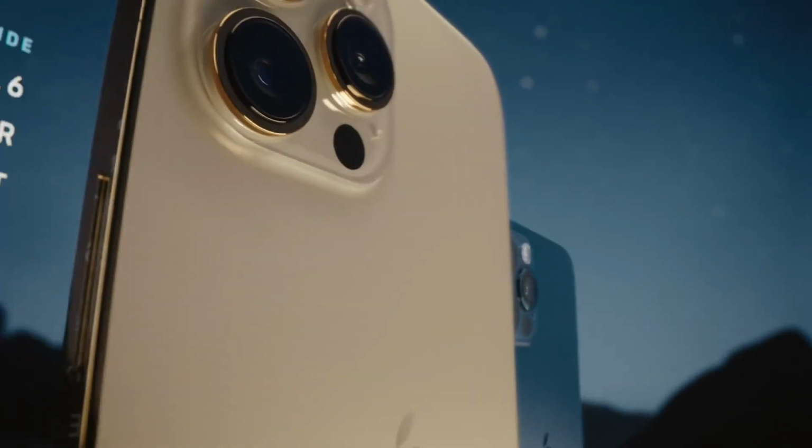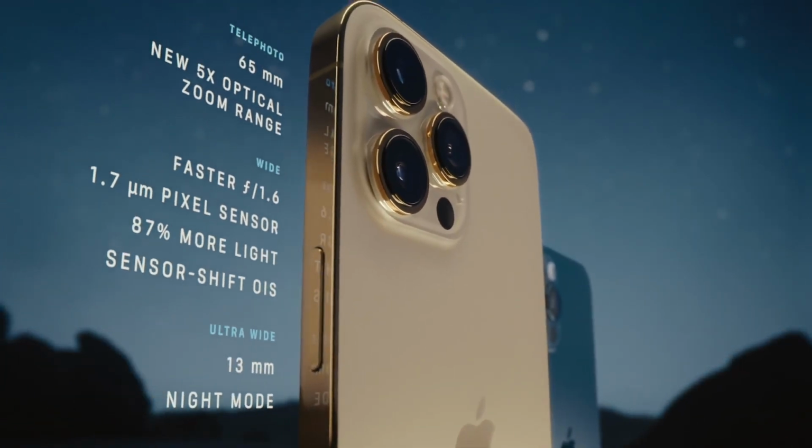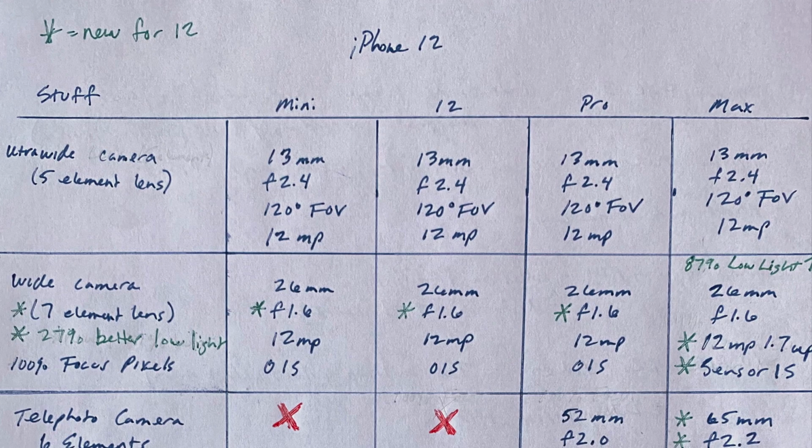That's new. You can see that anything that has green on it is new, an asterisk or whatever it might be. They're saying 27% better low light performance with that bigger f-stop. 12 megapixel sensor again, and it's a 12 megapixel sensor in all the cameras, except for the front facing. They didn't really talk about the front facing much. I don't even know what it is as far as megapixel.